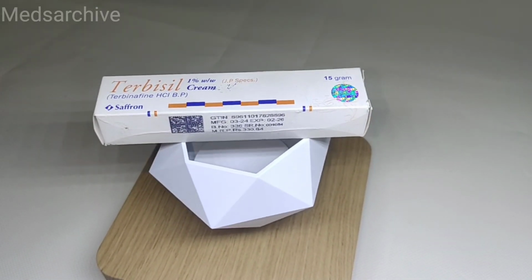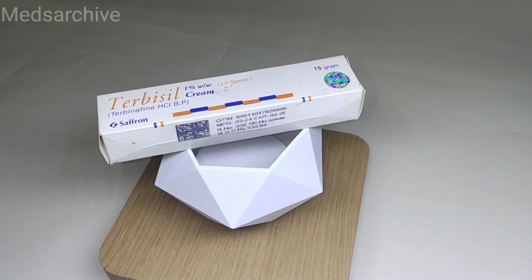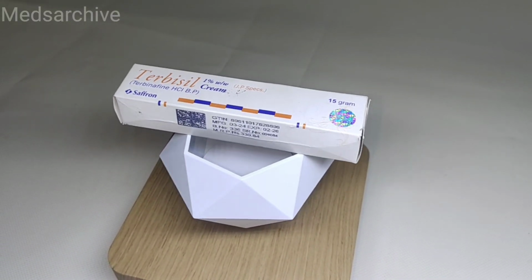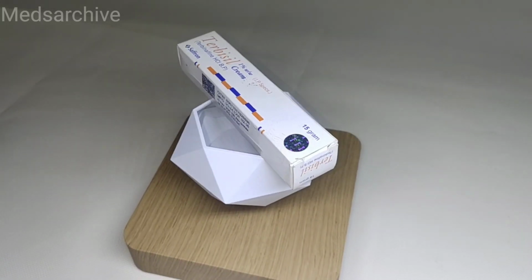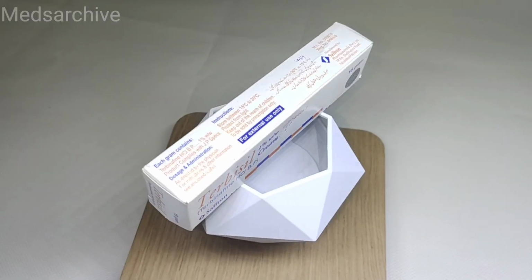Terbinafine is an allylamine that has a broad spectrum of antifungal activity in fungal infections of the skin caused by dermatophytes such as Trichophyton, Microsporum canis and Epidermophyton floccosum.